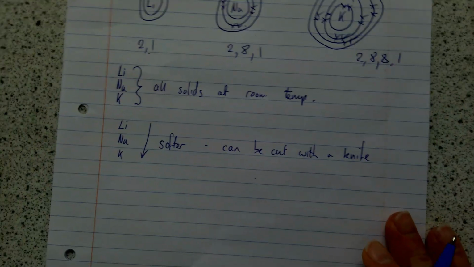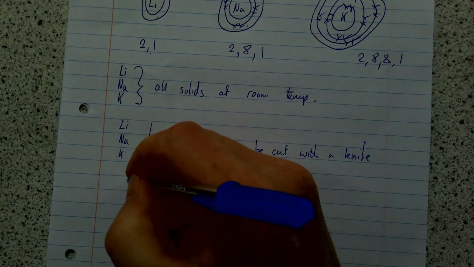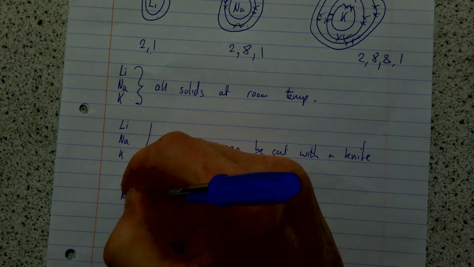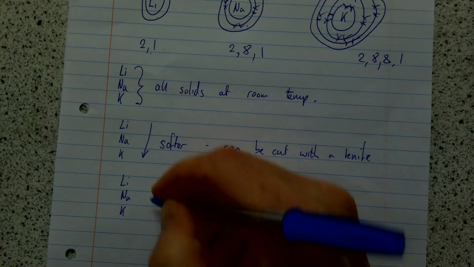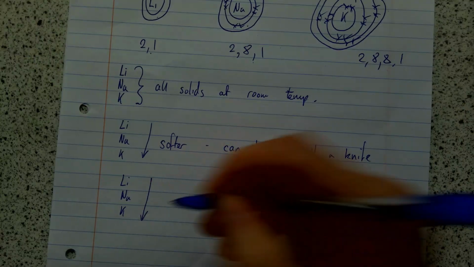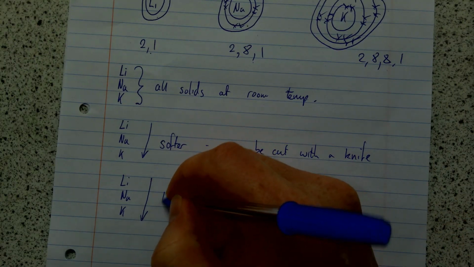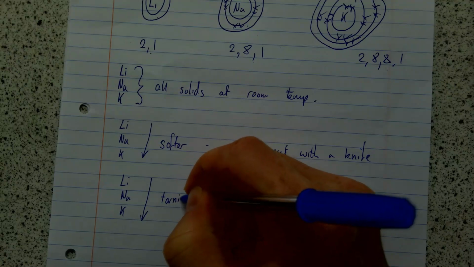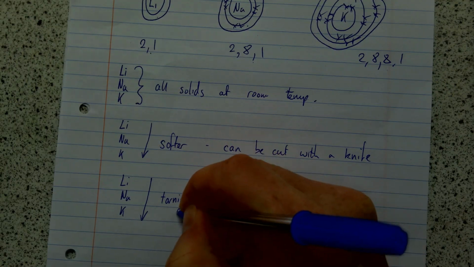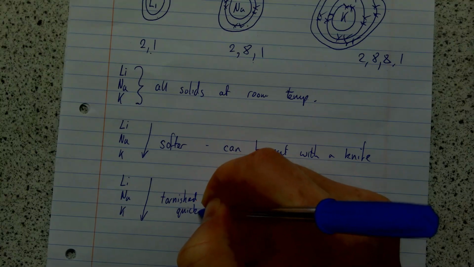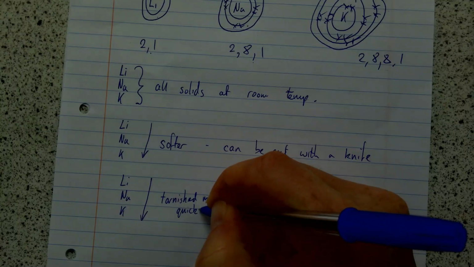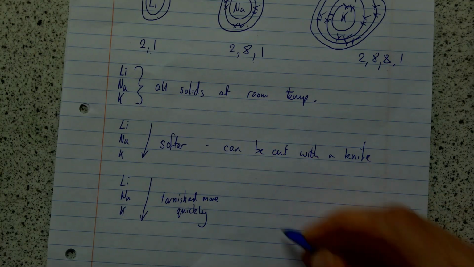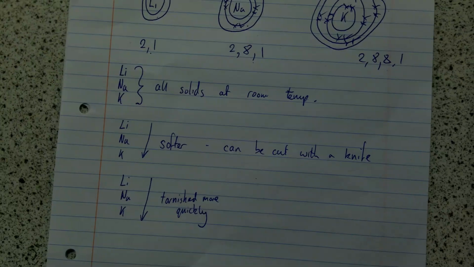And when I cut them, you can see that they tarnished easily. So as you go down from lithium to sodium, potassium, when I cut them, I showed you how shiny the surface was. So they were shiny when I cut them, but they tarnished very quickly. That tarnished more quickly as you went down the group. And we'll talk about the explanation for that in due course.